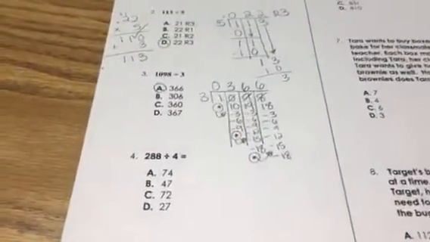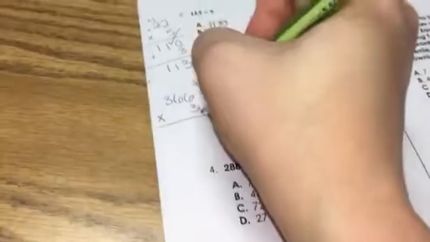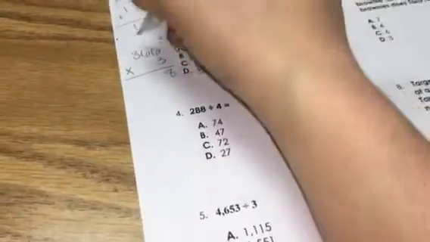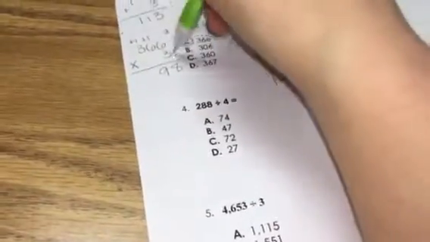Again, we need to check our work. So 366 times 3. 6 times 3 is 18. 6 times 3 is 18, plus 1 more is 19. 3 times 3 is 9, plus 1 more is 10.